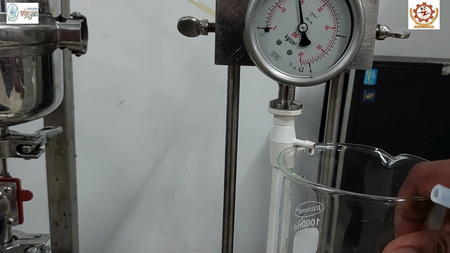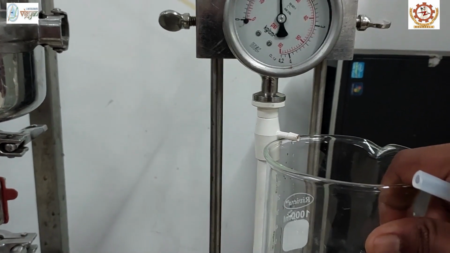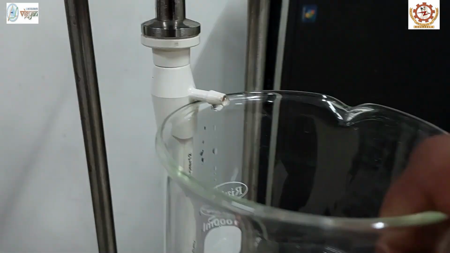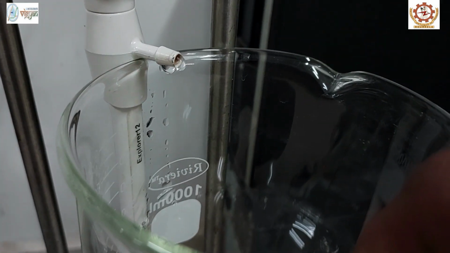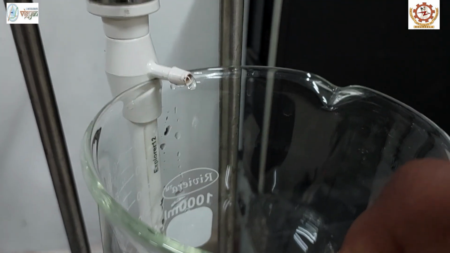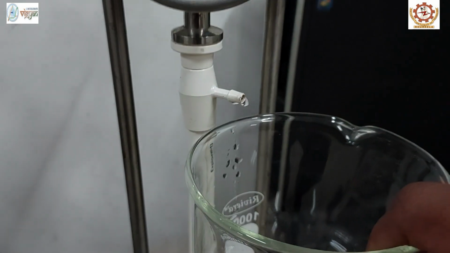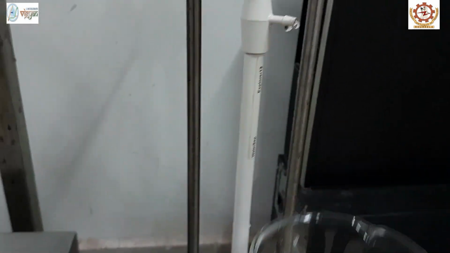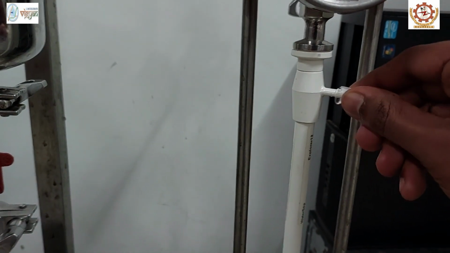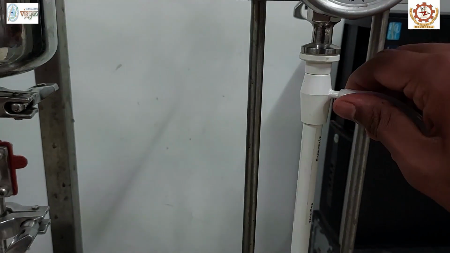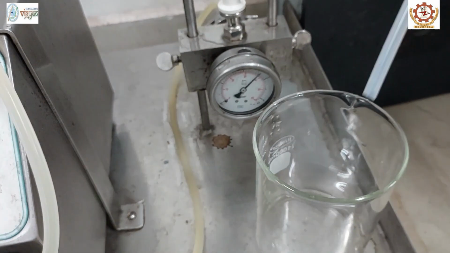This is how the clarified juice is flowing out of the membrane. You can see it is a clear, colorless fluid. We will keep the silicone tube back so that the permeate, or the clarified juice, can be collected in this beaker.